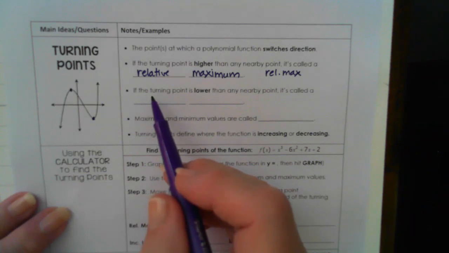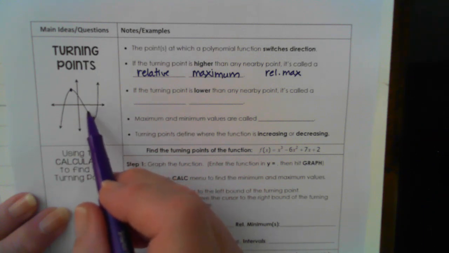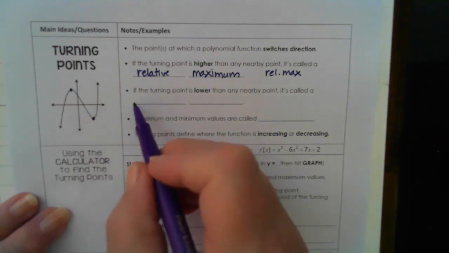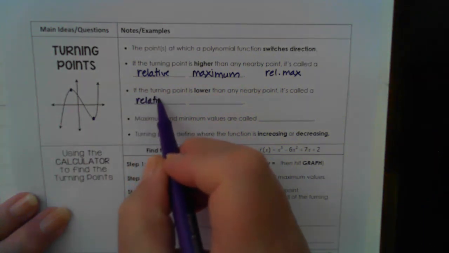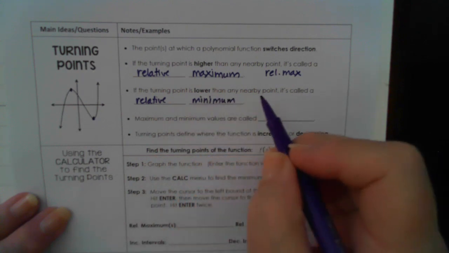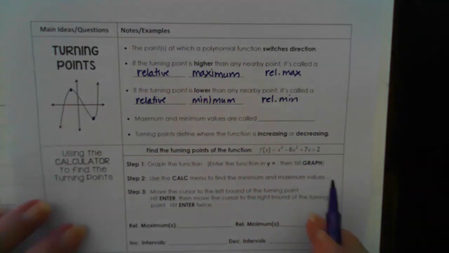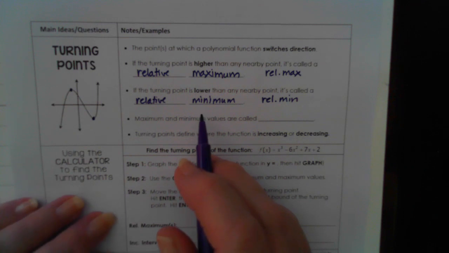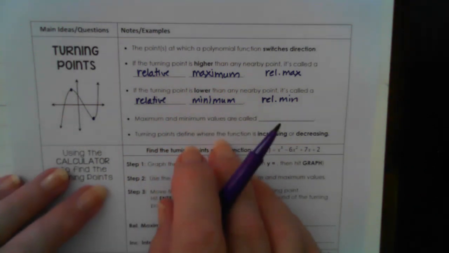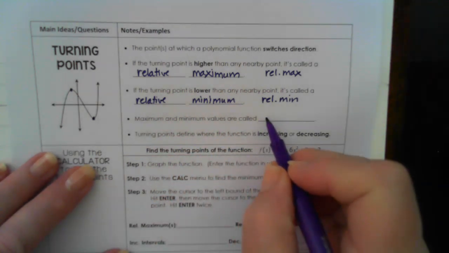If the turning point is lower than any nearby point, so here, this point is lower than anything real close to it. And since it's lower than everything real close to it, it is called a relative minimum, also known as a relative min. Maximum and minimum values are called a couple of different things, and this is getting you ready for calculus, because in calculus we use this term all the time, and it's called an extrema.